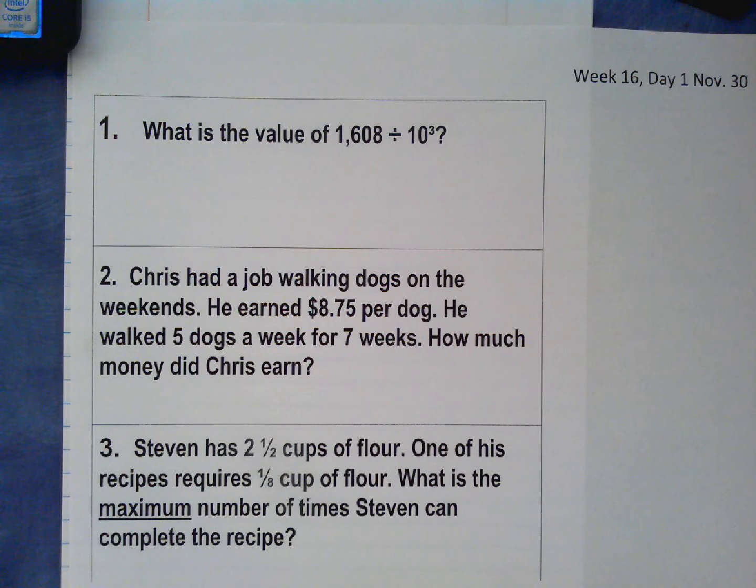Today we're going over week 16's warm-up. This is Monday's warm-up, and we've got 3 problems here, so let's get right to work.